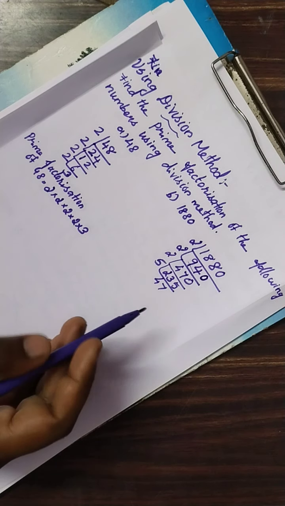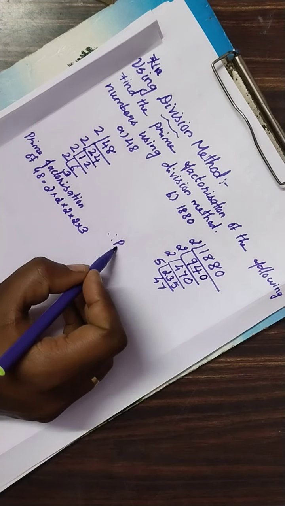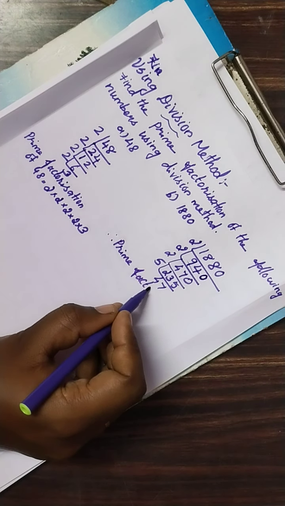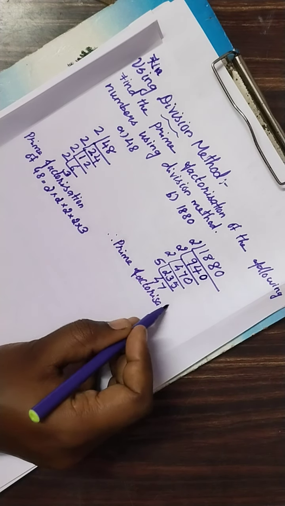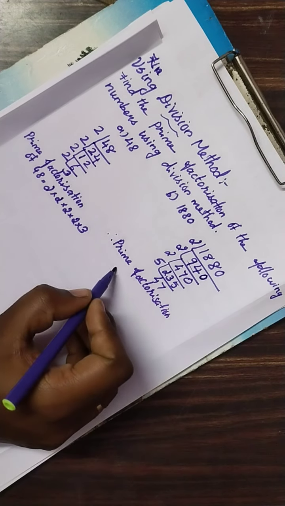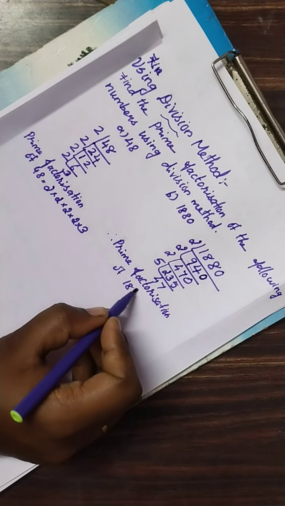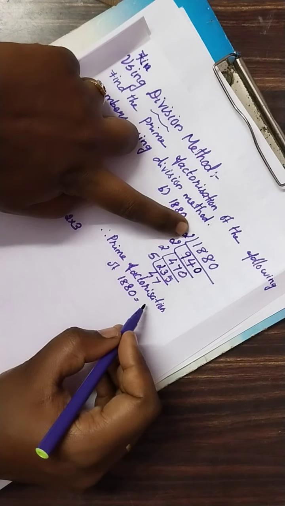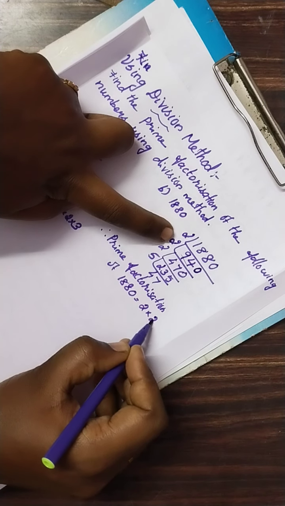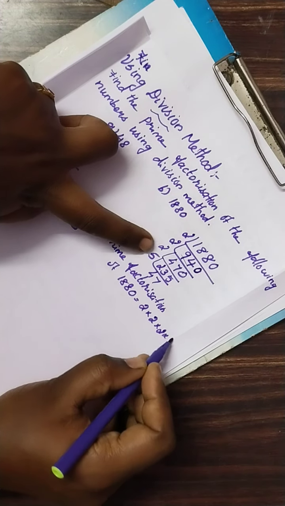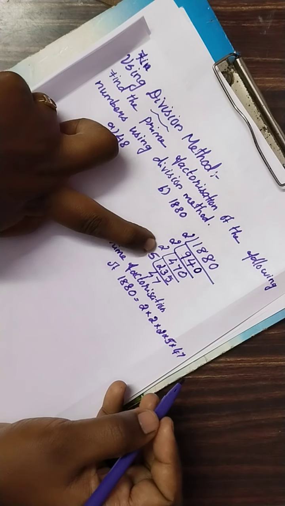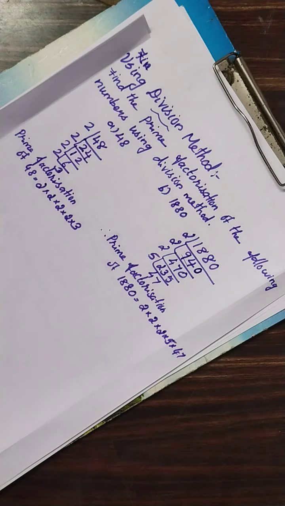So what's the answer? Therefore, the prime factorization of 100880 is equal to 2 into 2 into 2 into 5 into 47. Okay, this is our answer.